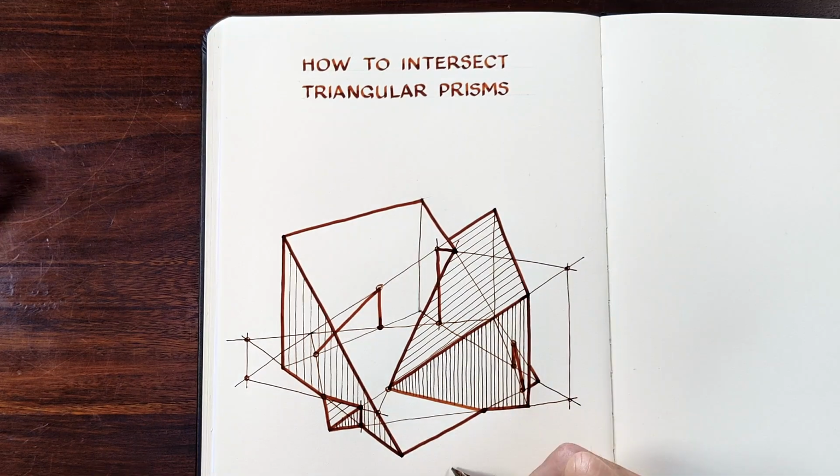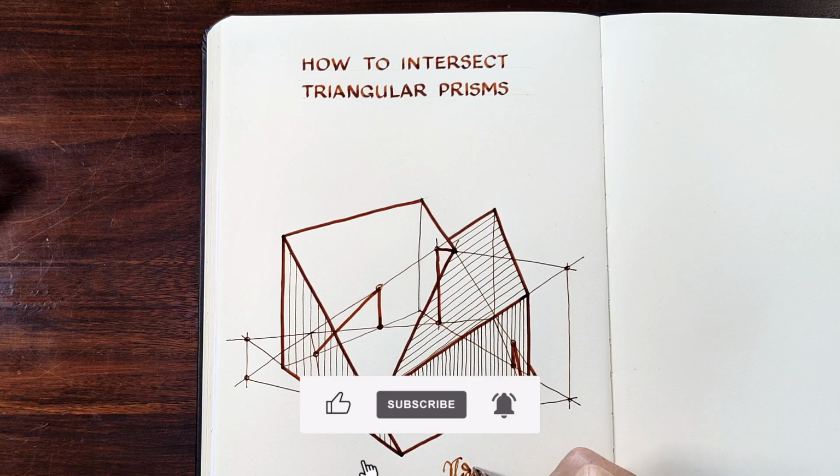Here's the complete drawing of two intersecting prisms. I will sign it now.